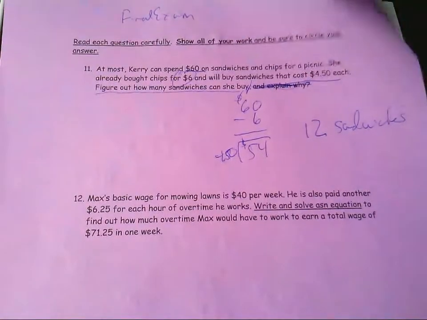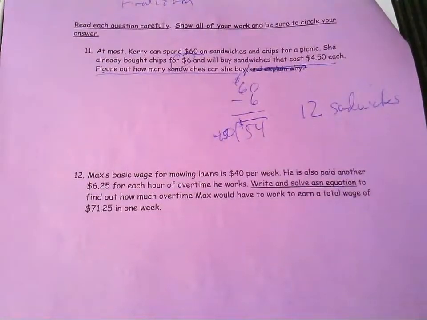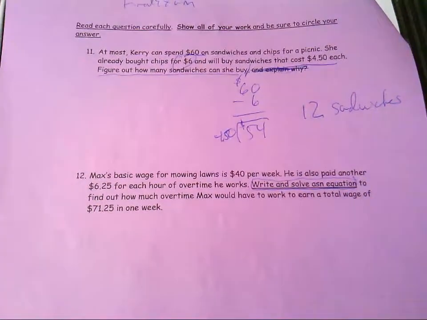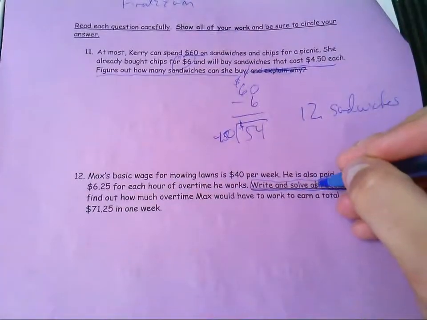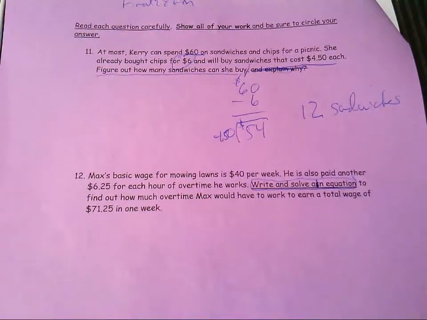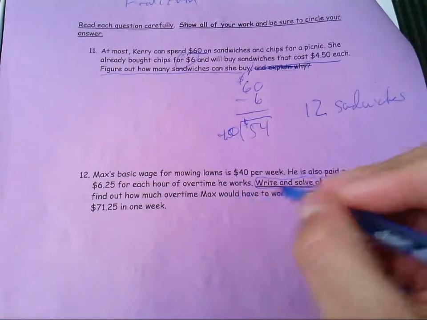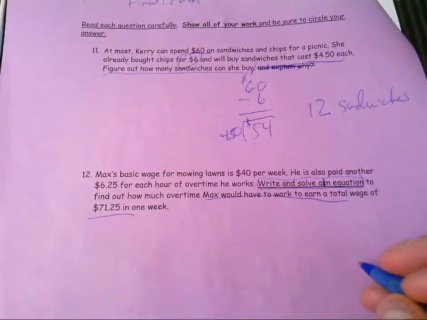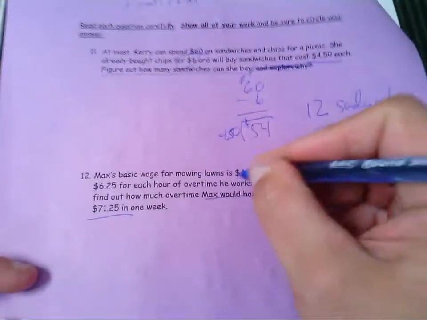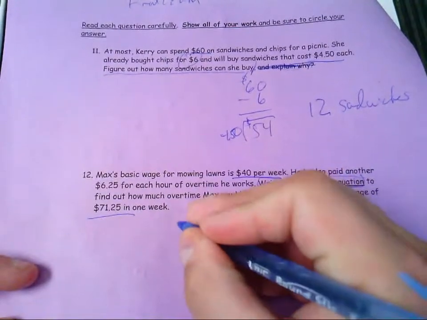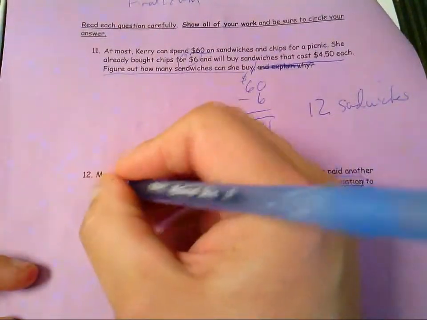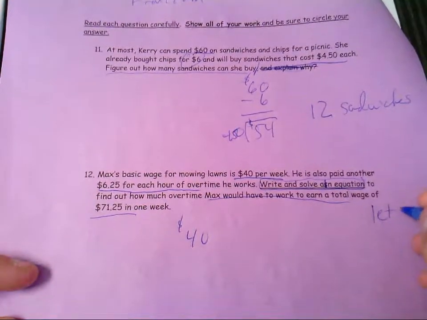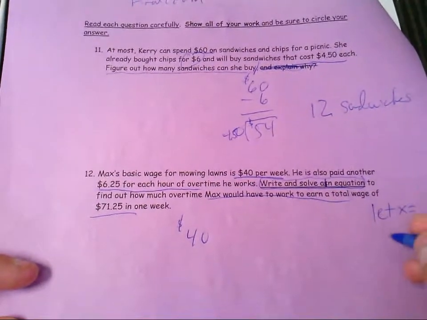All right, number 12, Max's basic wage. All right, write and solve. Here's a very similar type problem, but for this one it says write and solve an equation. That S is obviously a typo. How many hours would Max have to work in order to earn $71.50 in 1 week? All right, so here's how this works. He gets $40 a week. So let's start with that, $40. He's paid another $6.25 for each hour he works. So we're going to let, I guess I'll use X equal hours.